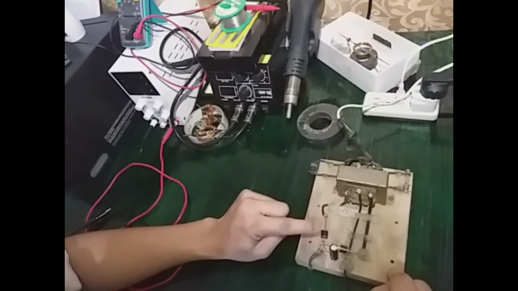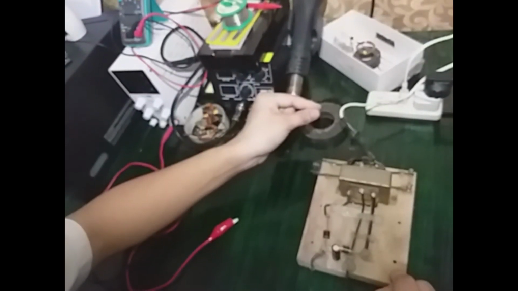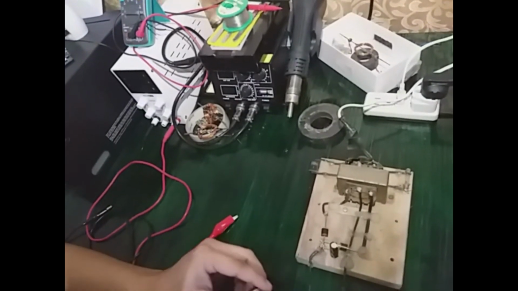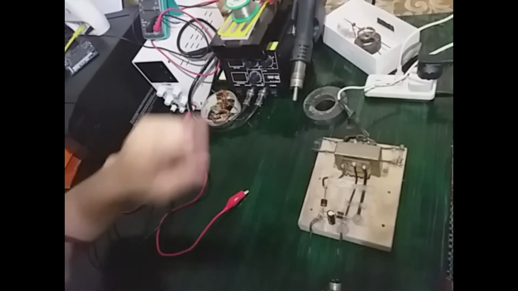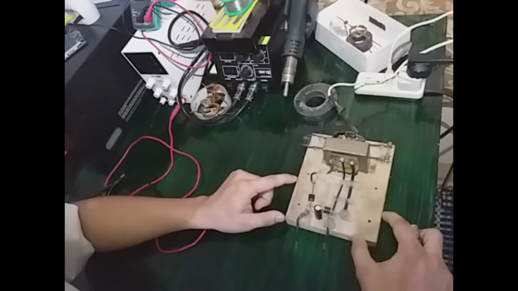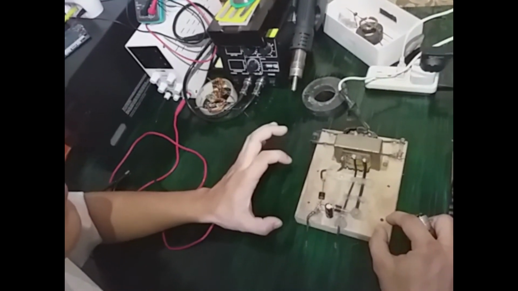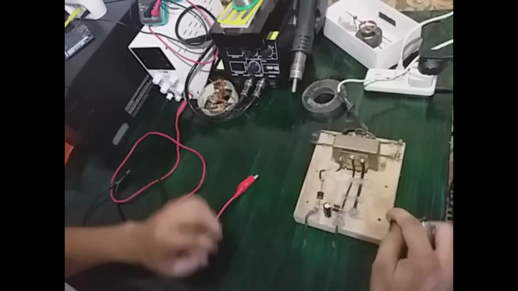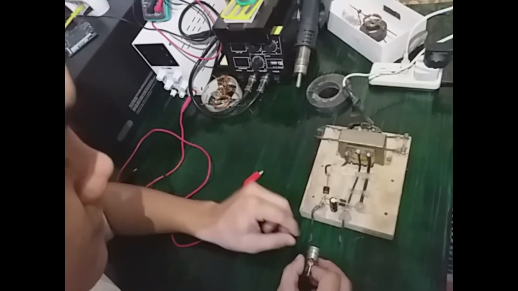This is the component responsible for converting an AC current to a DC current. Okay, so let's start. Now, again, this is the same as the bench power supply, but this one is just a DIY. The intention of this one is just for educational purposes, so that students will be acquainted with the different basic components of the power supply. So let's start. I just turn it on.